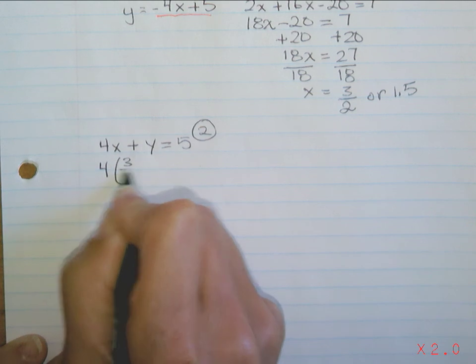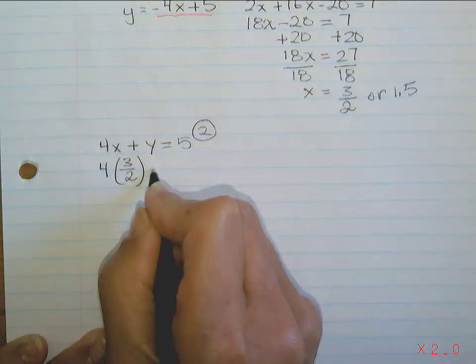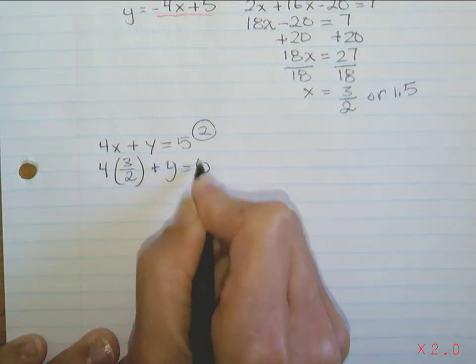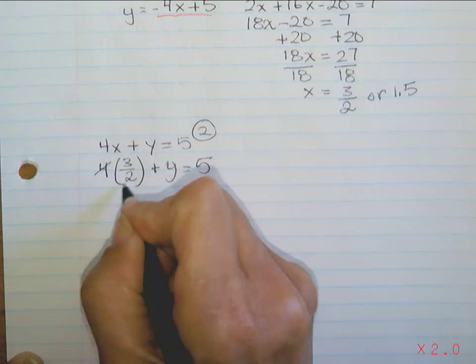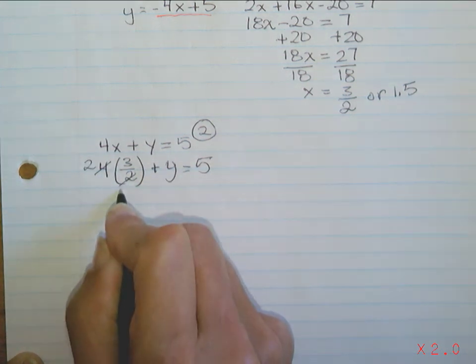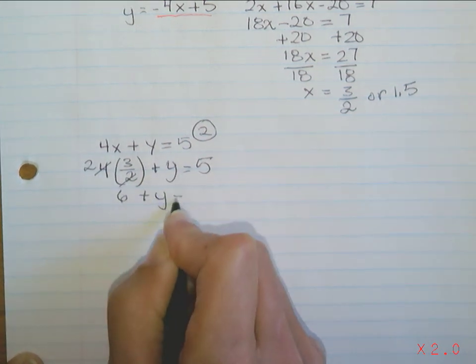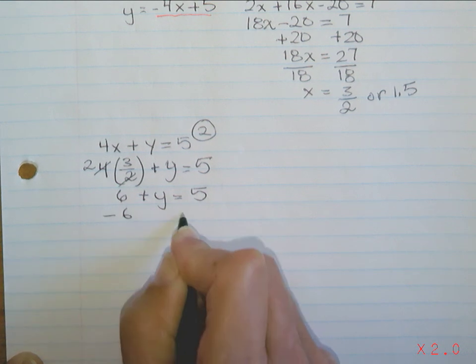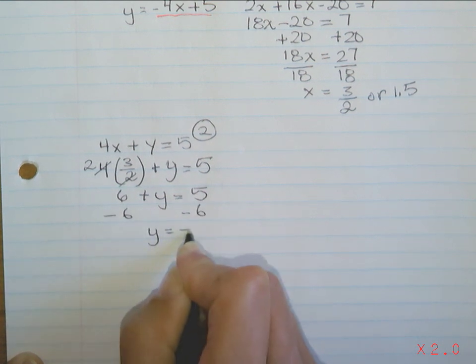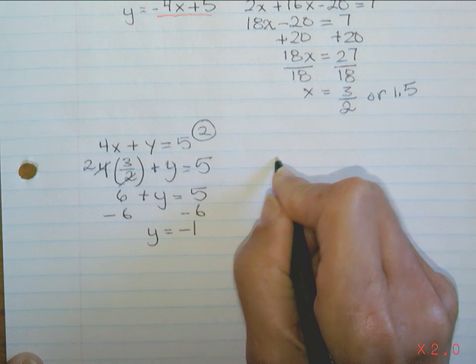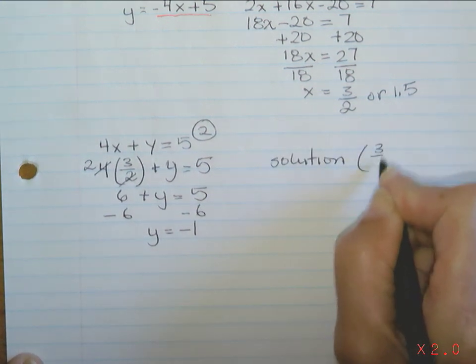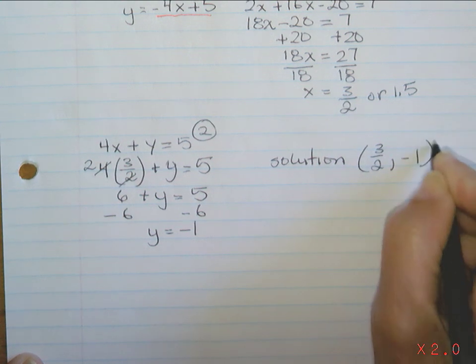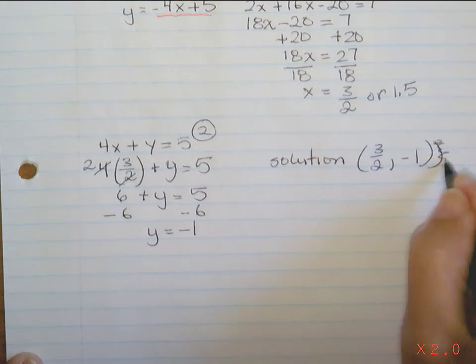is 3/2 plus y equals 5. This is not tricky. It's easier to do 3/2 than it is to do 1.5. 2 goes into 4 twice, 6 plus y equals 5. Subtract 6 from both sides, y equals -1. I believe the solution is 3/2 and -1. Whoops, 2 brackets. Try to ignore that. I'm not starting again.